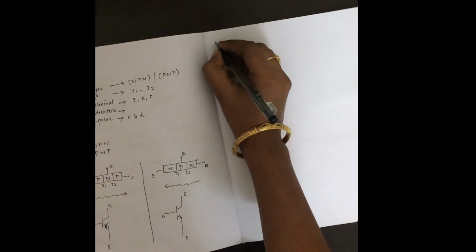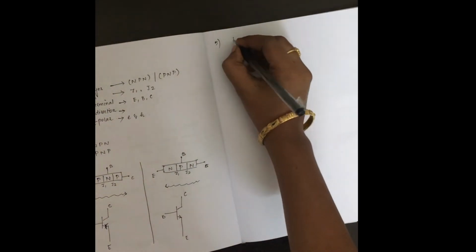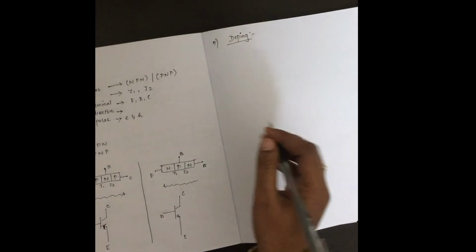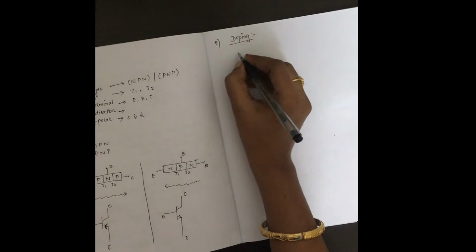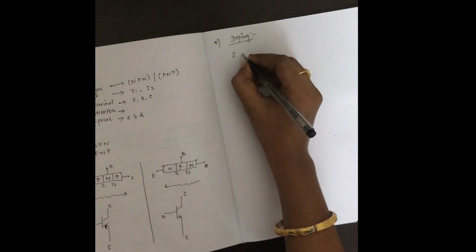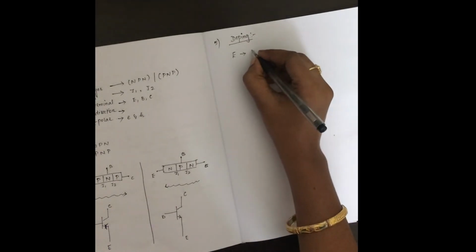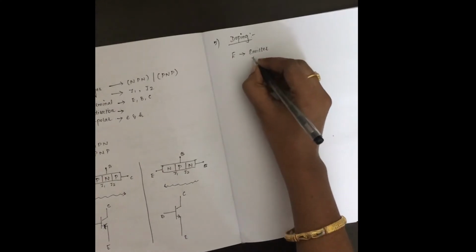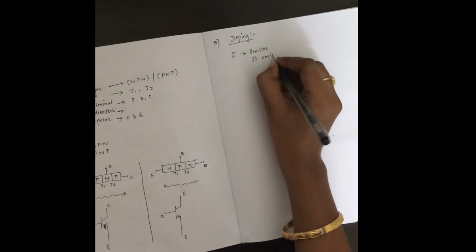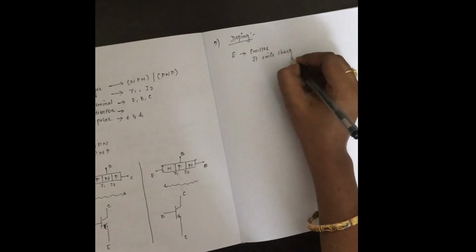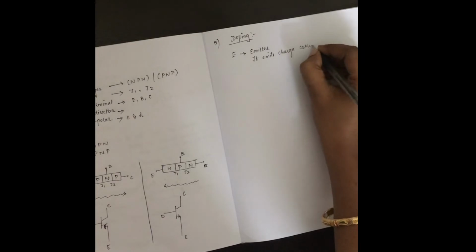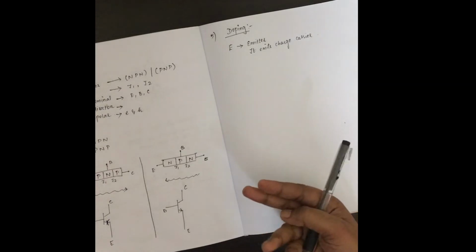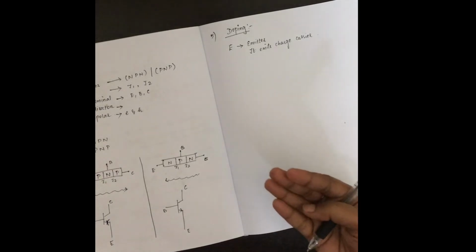Next we will go with the doping level of emitter, collector and base. Before going to doping, I'll just explain what the emitter is. E is the emitter. As the name suggests, it emits charge carriers. When voltage is applied, recombination takes place and charges get produced.